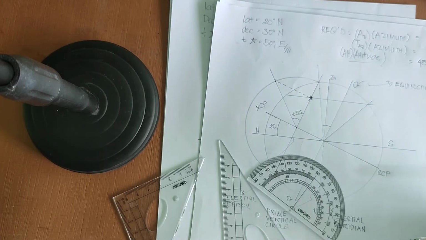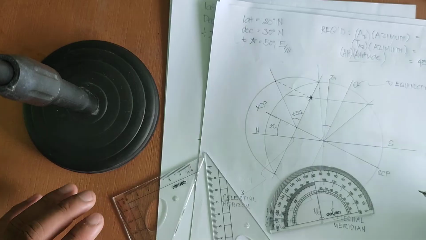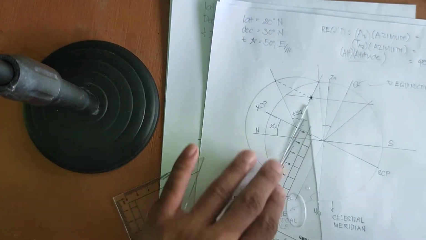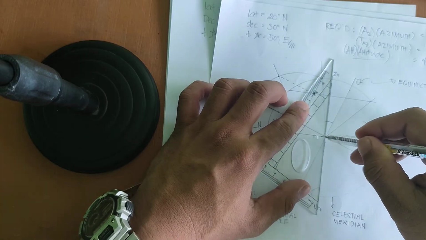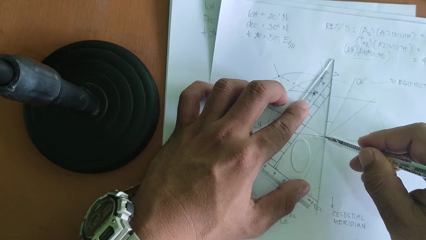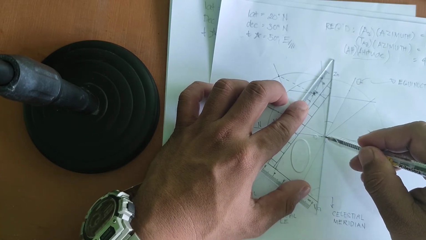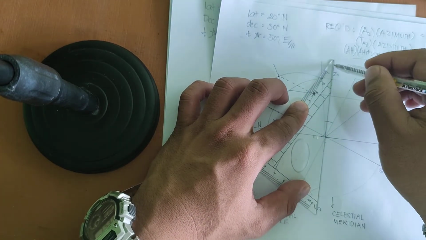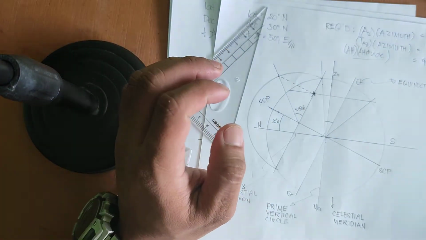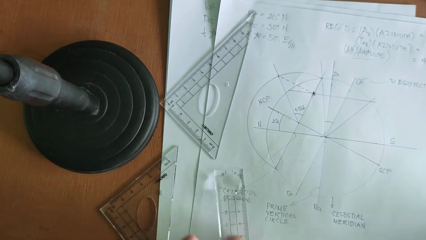Next, to find your azimuth and true azimuth, we will extend this prime vertical circle first because this will be your reference. Okay, that's enough.